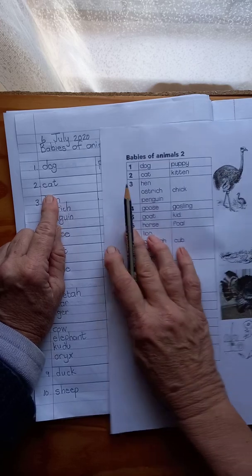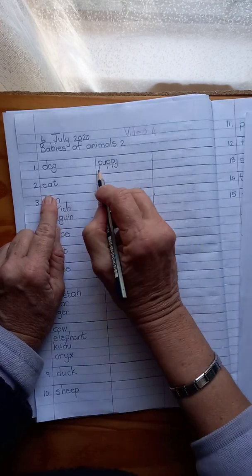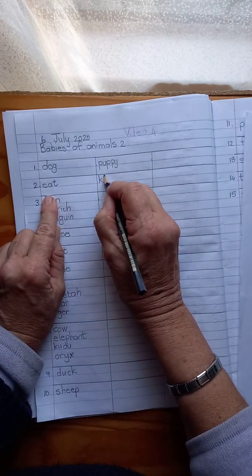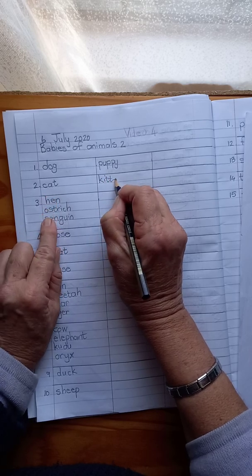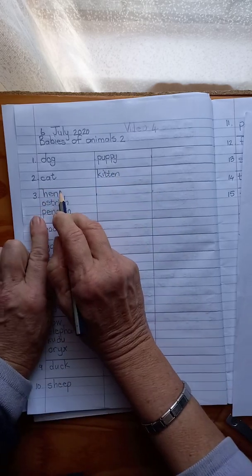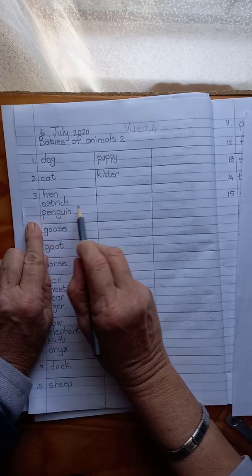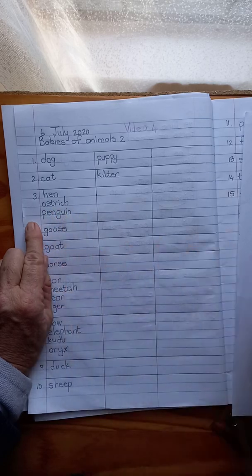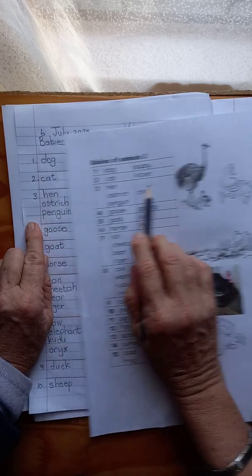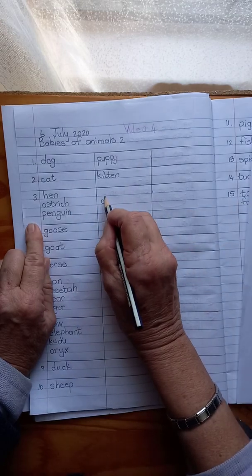like cat is kitten, hen is chick, ostrich is chick, and penguin is chick, like there. So you can write it here in the middle maybe.